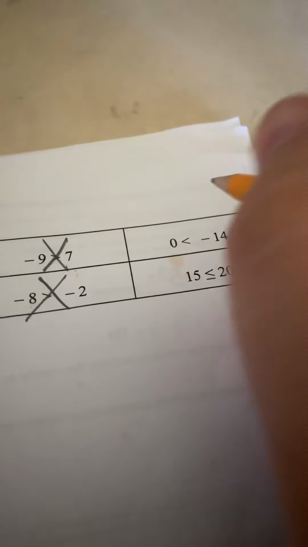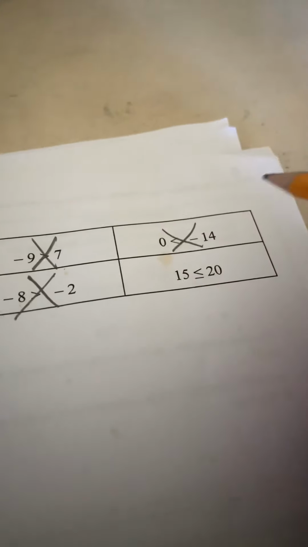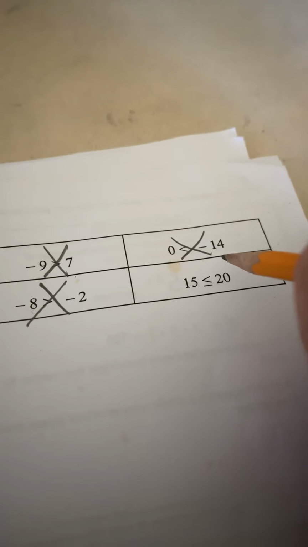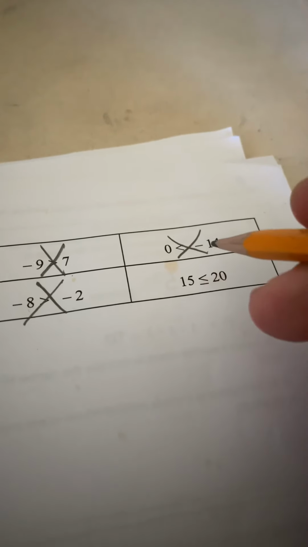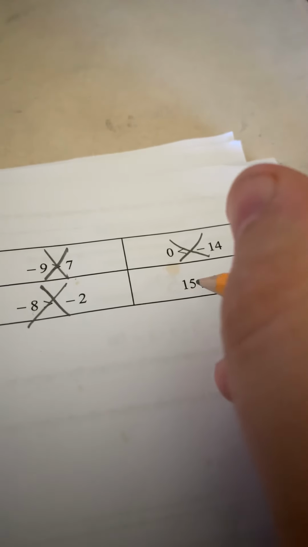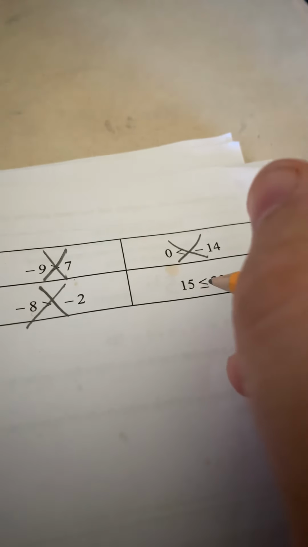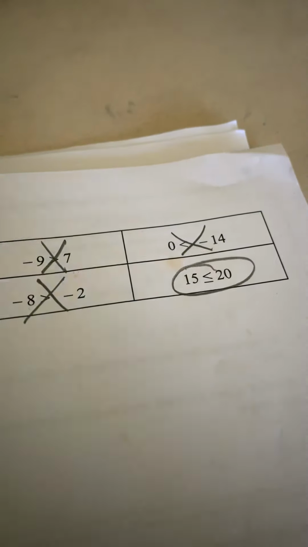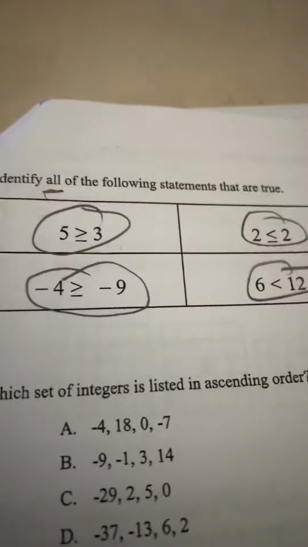Is negative 14 greater than 0? No, it is not. I'd rather be broke than owe somebody $14. And the last one is 15 less than or equal to 20. Well, we're going to ignore the equal sign because they're not the same number, but positive 20 is greater than positive 15. So that one is true. So I have 5 of them. Okay.